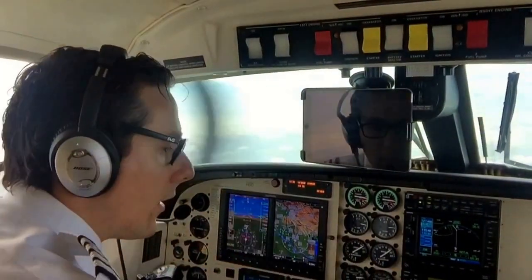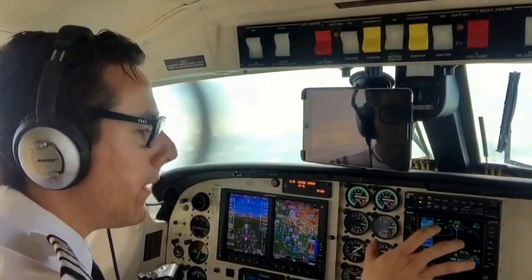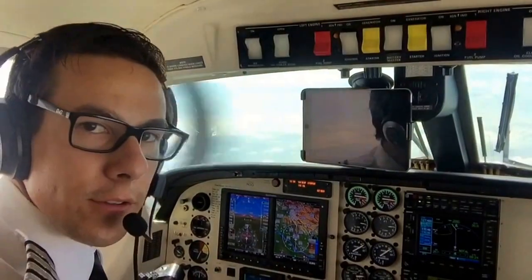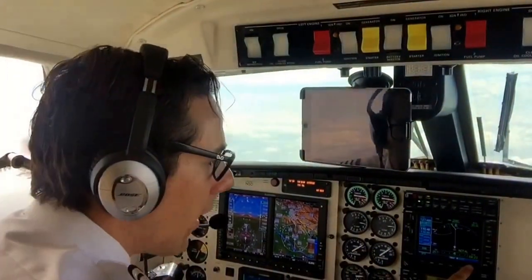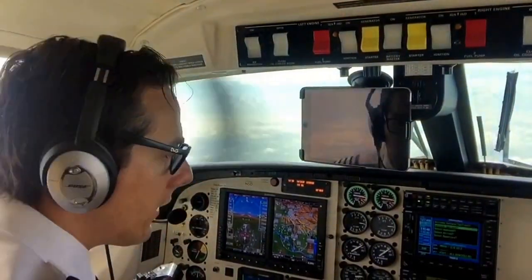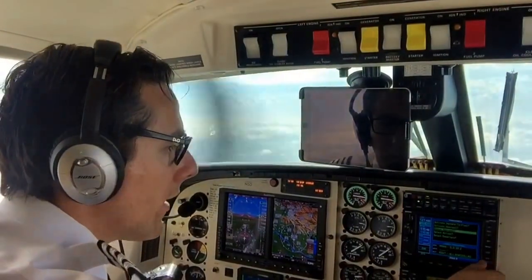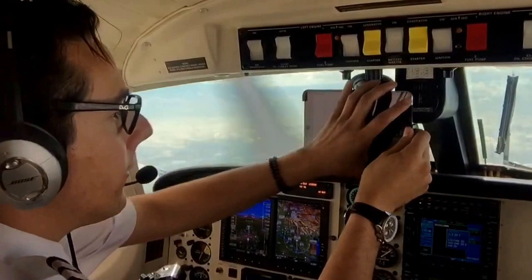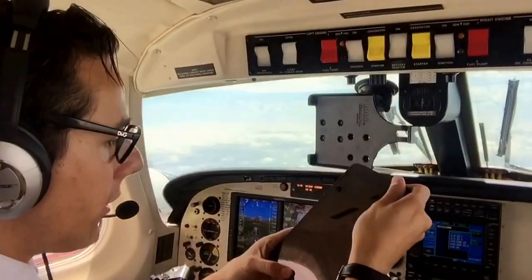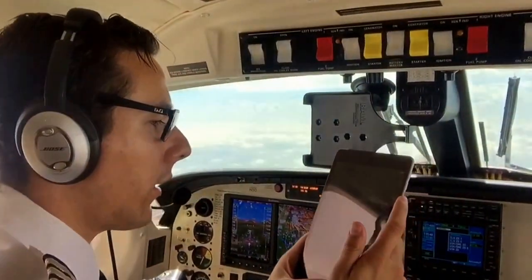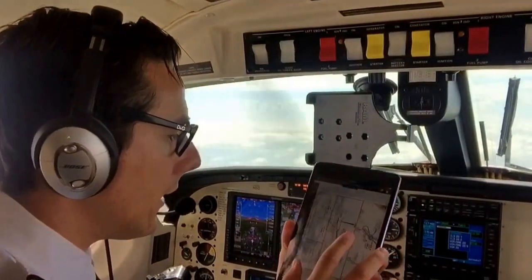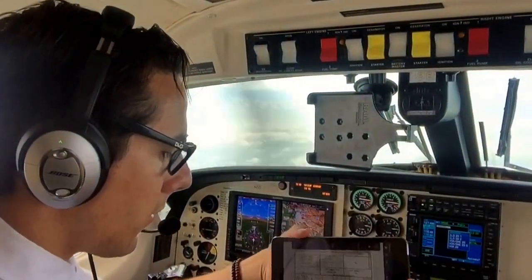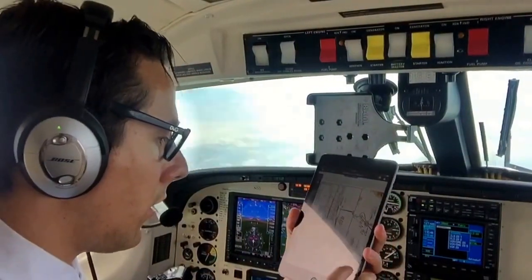Next we have to set up the approach on the GPS. And for that, we know that we are expecting runway 20. And for now, we're going to set that in the procedure tab and then select approach. We want to do, let me show you the chart. And the chart is calling for the ILS runway 20. There we go.